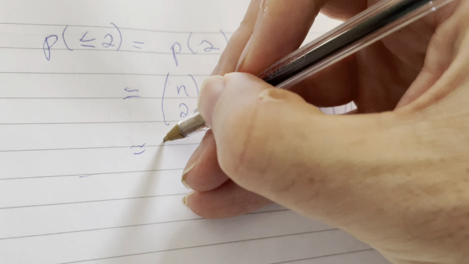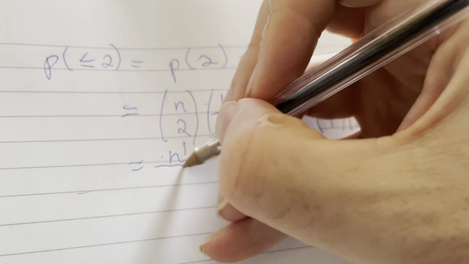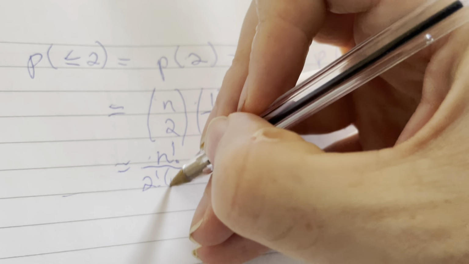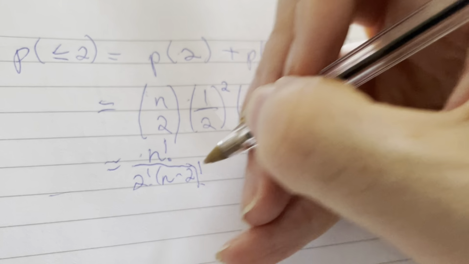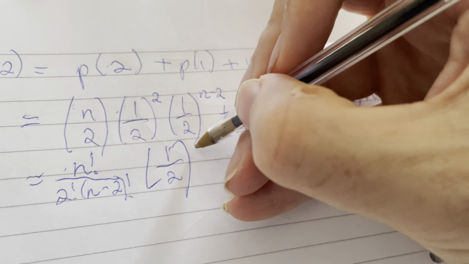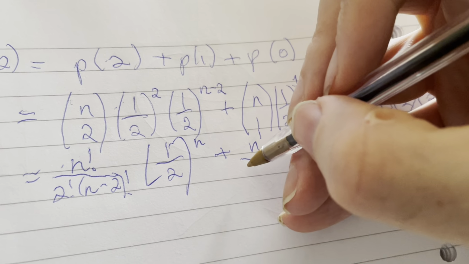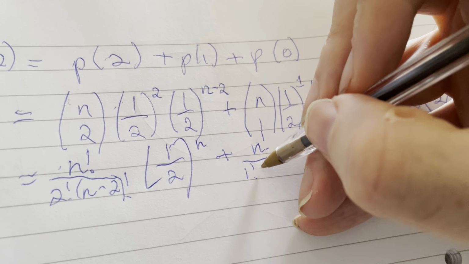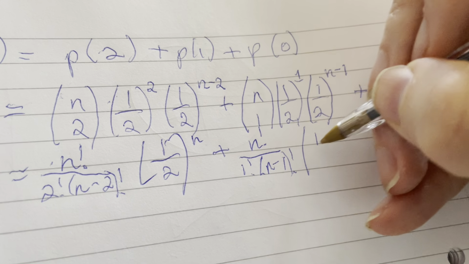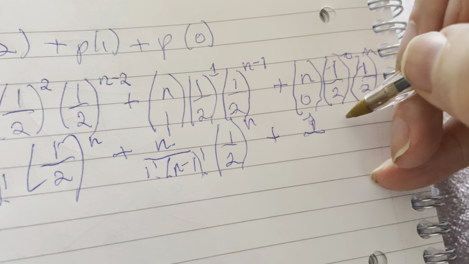So just putting in the formula, that's equal to factorial n over factorial 2 by n minus 2 factorial, and then it's a half to the power of n, plus factorial n over factorial 1, which is just going to go to 1, and then n minus 1 factorial, and then a half to the power of n, plus this guy is just going to be 1.